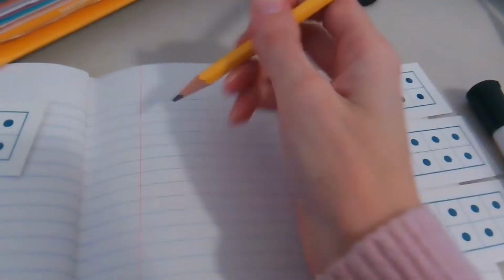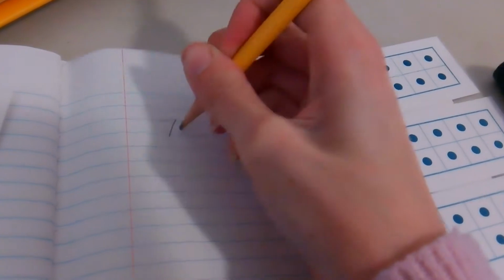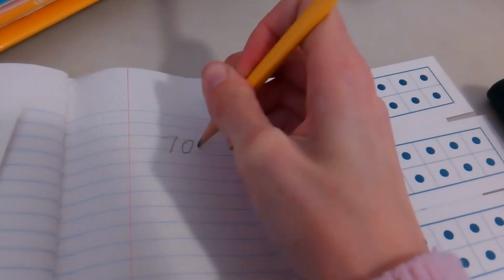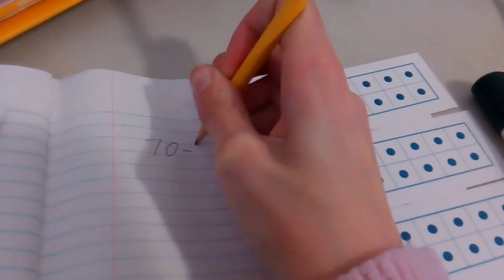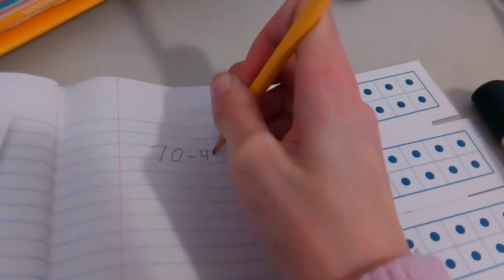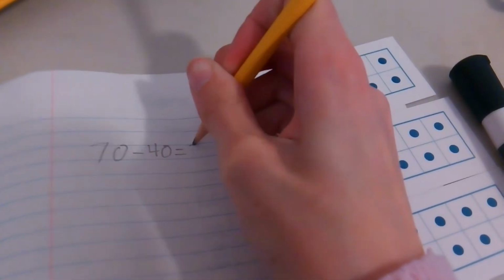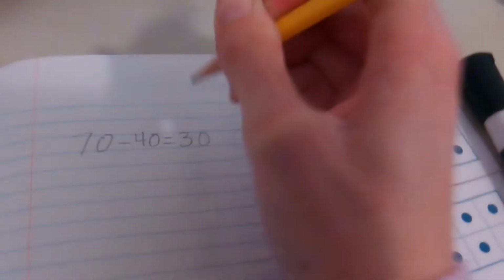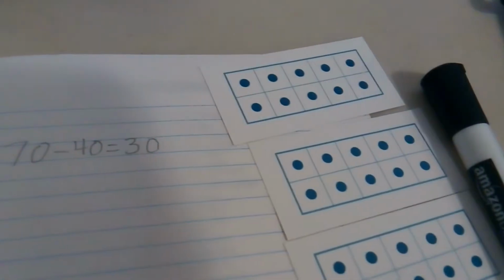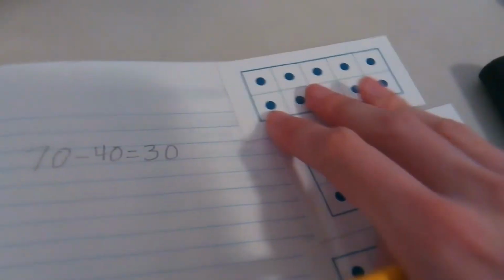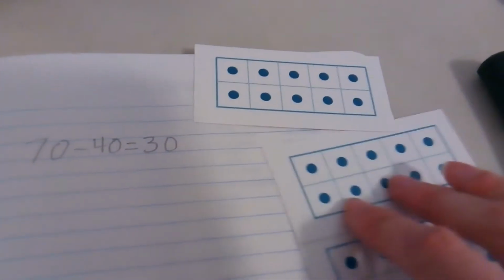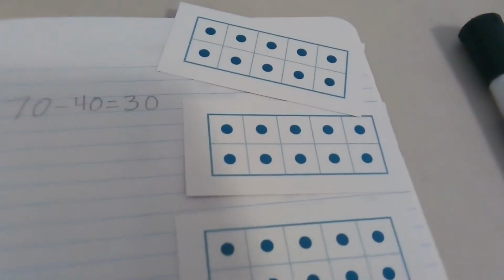To write it all out, I could say the following. 70, the starting amount, right? Minus the amount I took away, 40 equals 30. Because when I took those 4 tens away, I was left with 3 more tens. 10, 20, 30.